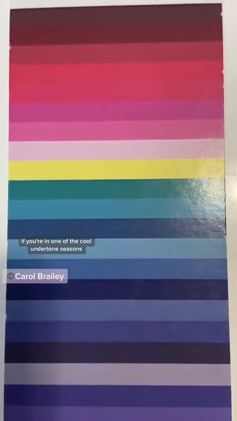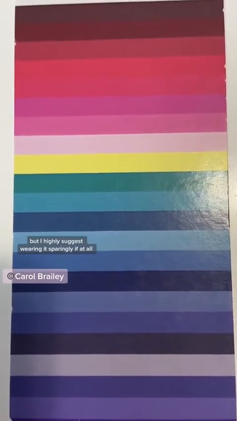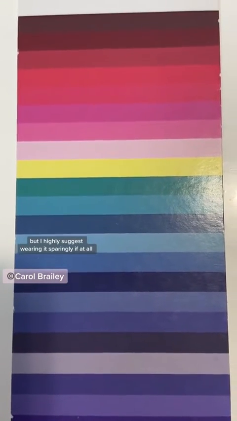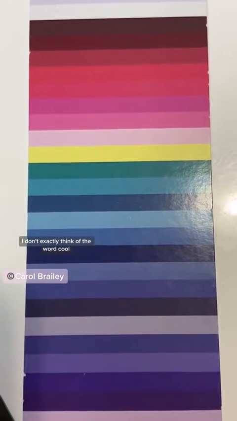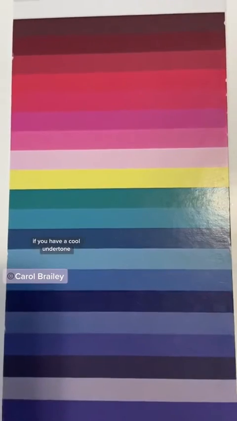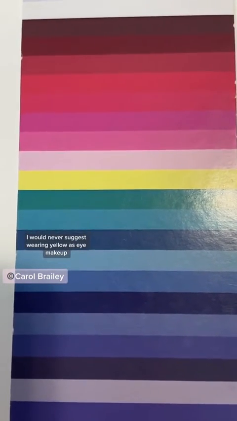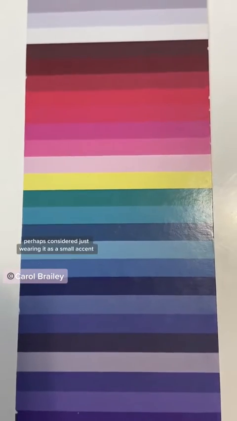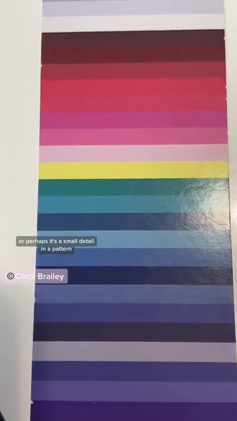If you're in one of the cool undertone seasons, there will be a yellow option in your palette, but I highly suggest wearing it sparingly, if at all. When I think of the word yellow, I don't exactly think of the word cool. If you have a cool undertone, I would never suggest wearing yellow as eye makeup. Perhaps consider just wearing it as a small accent, or perhaps it's a small detail in a pattern.